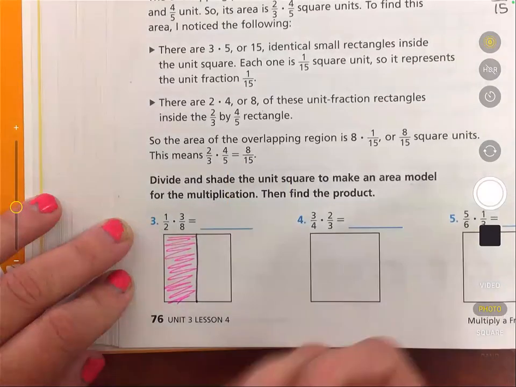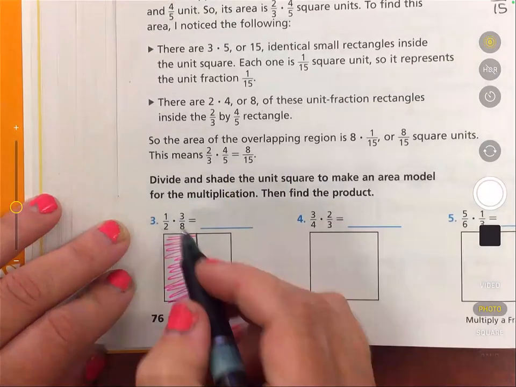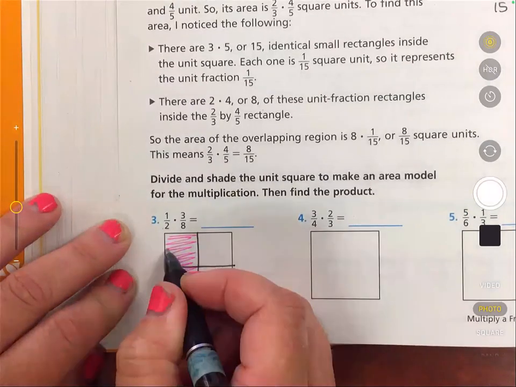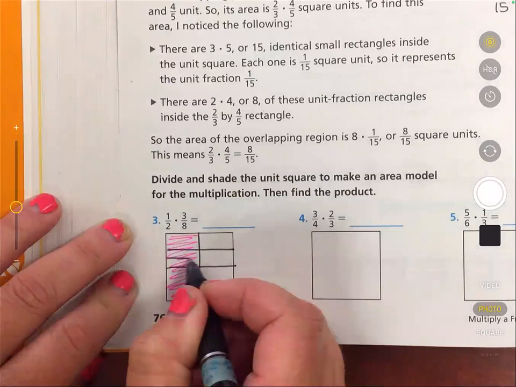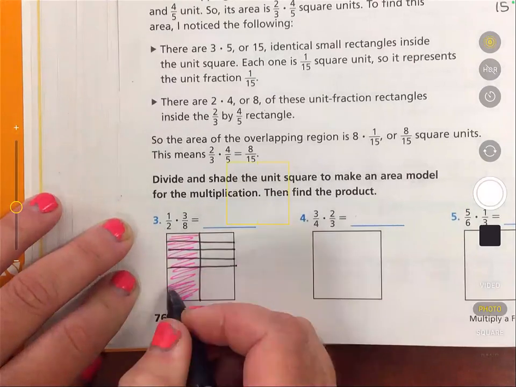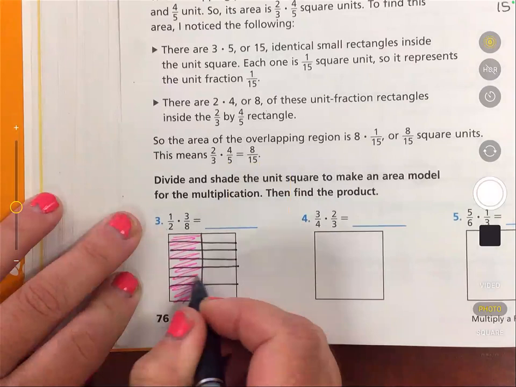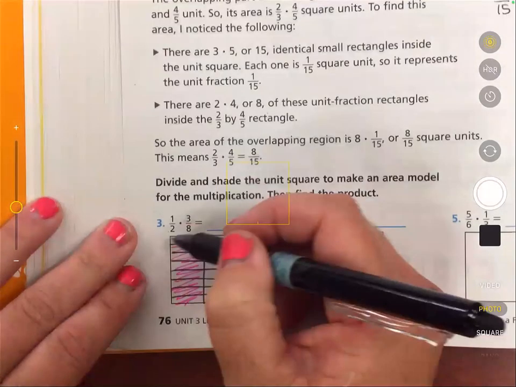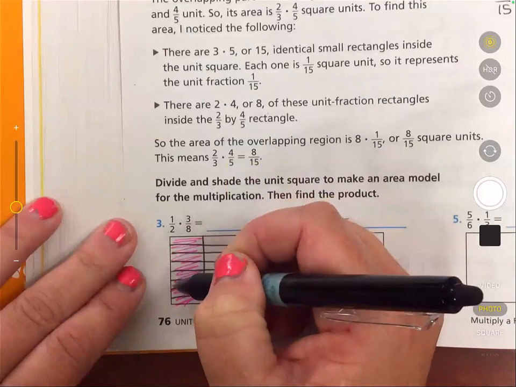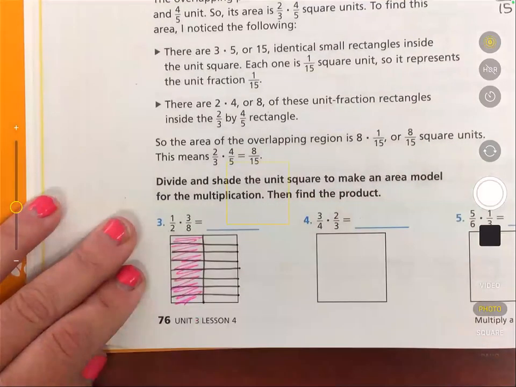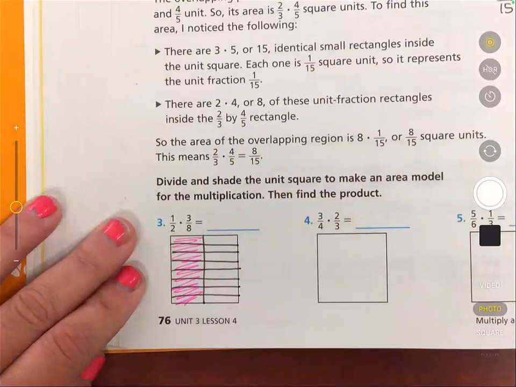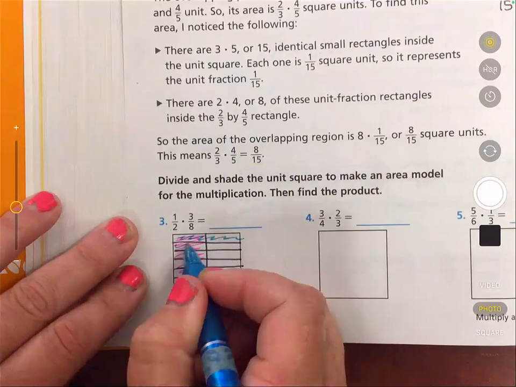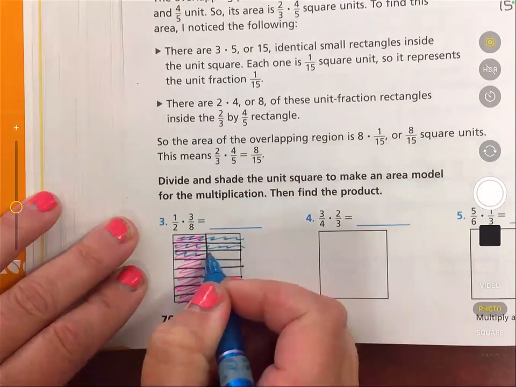Now coming horizontally on the other side, I have to divide it into 8 sections. So let's see, I'm going to divide it in half. And I'm going to divide that half and half, and that one, and that one. That gives me 4. Half, half, half. I now have 8, right? 1, 2, 3, 4, 5, 6, 7, 8. But I need to color in 3 of those 8s. So I'm going to go 1, 2, 3.